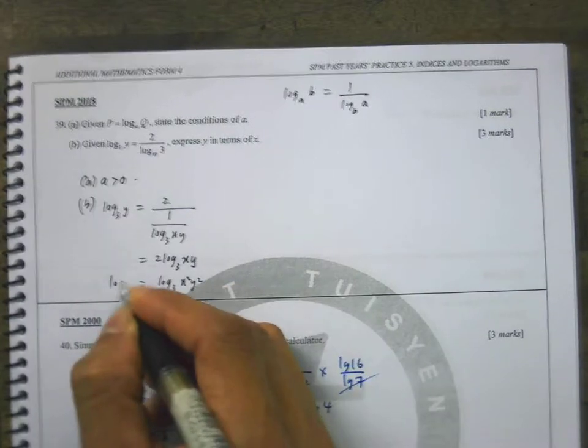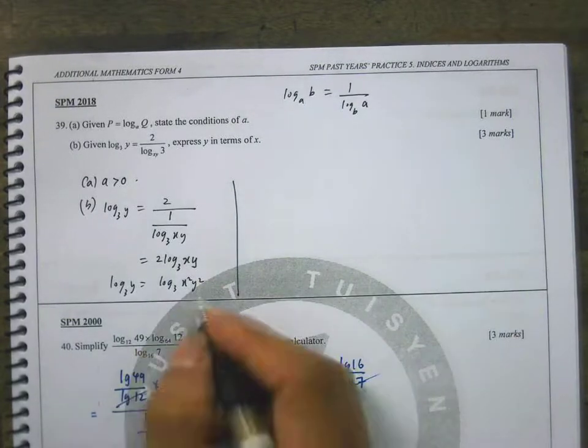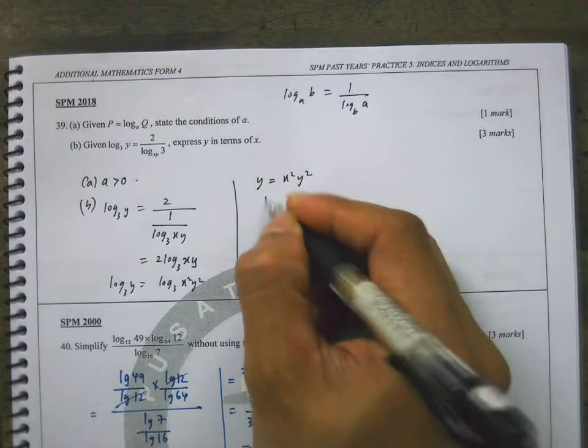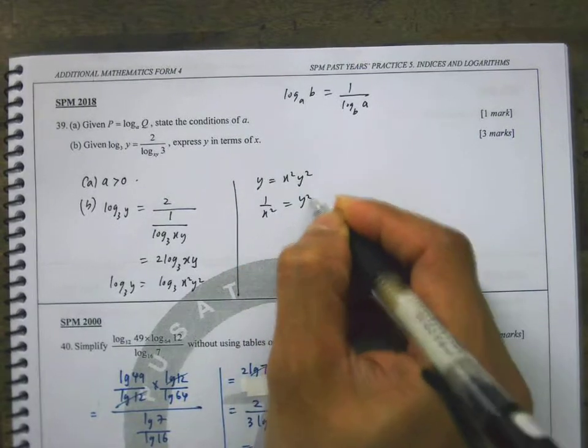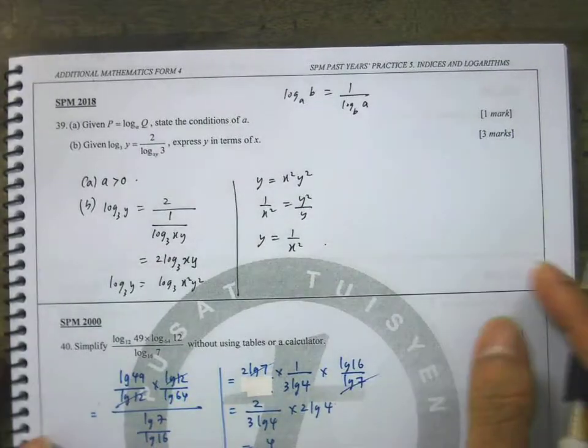Now remember, our goal is to find y in terms of x, so I can compare now. y is x squared y squared. Bring the x squared down, bring the y down, you cancel them, you get 1 over x squared. Okay.